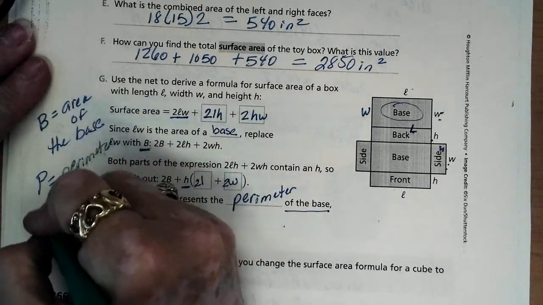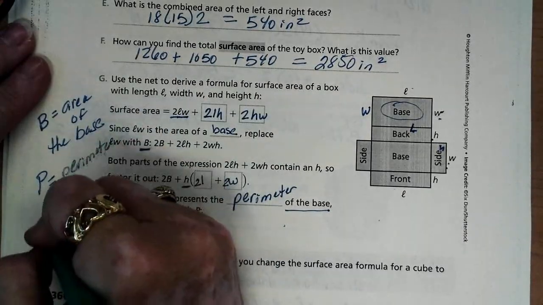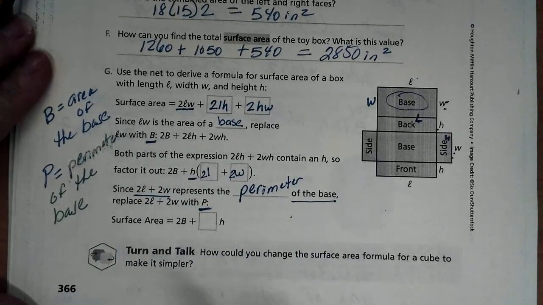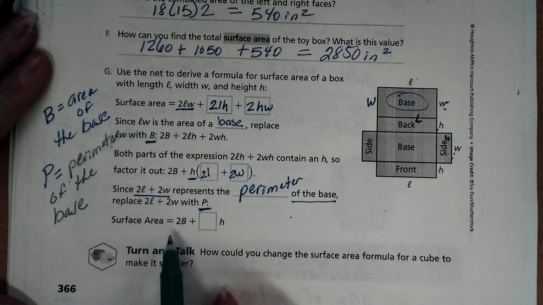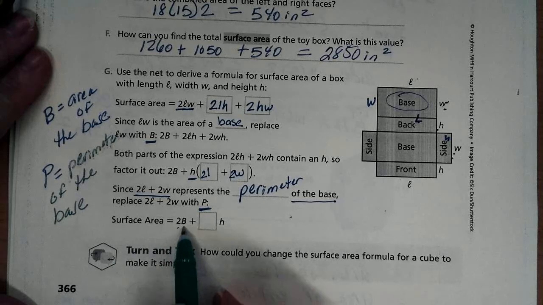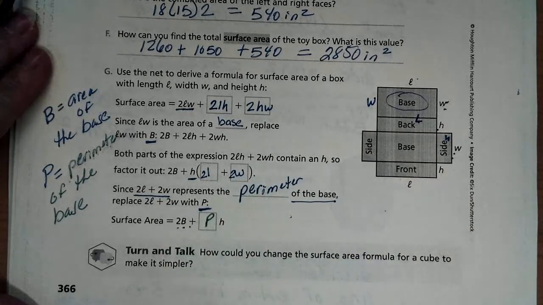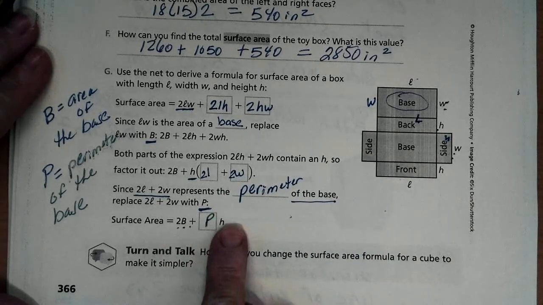So P equals the perimeter of the base. So the formula is 2 times the area of the base plus the perimeter of the base times the height. Okay?